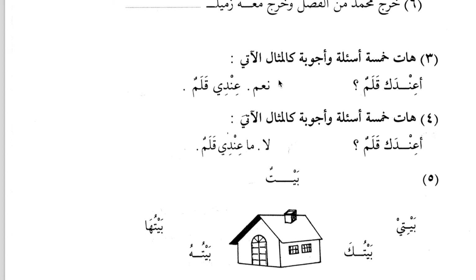So in the first example here we're using the word نعم عندي بيت, عندي قلم, and then the next set of 5 we're negating, we're saying لا ما عندي قلم. Okay? In the next question we will be basically negating what we have. So لا ما عندي قلم. لا ما عندي بيت.